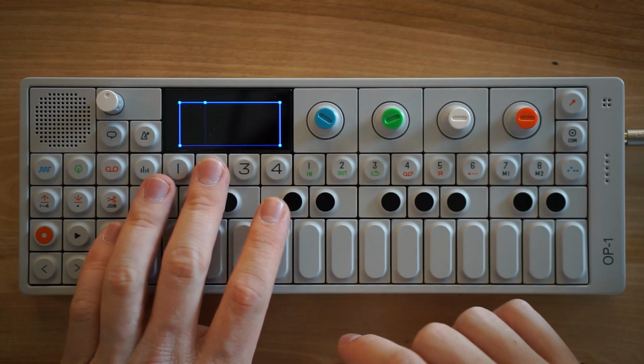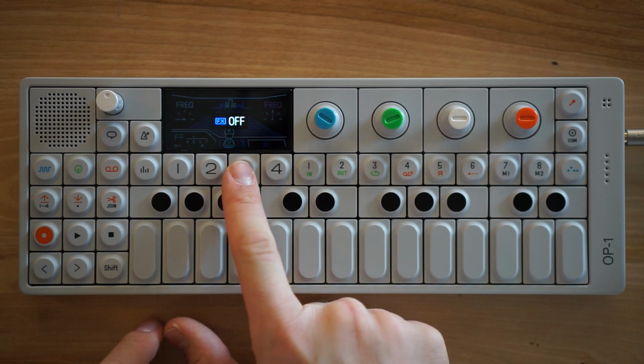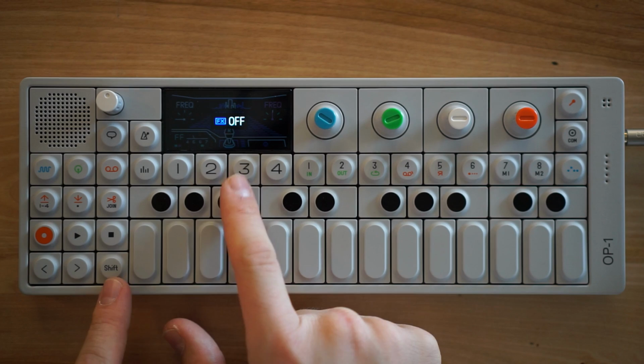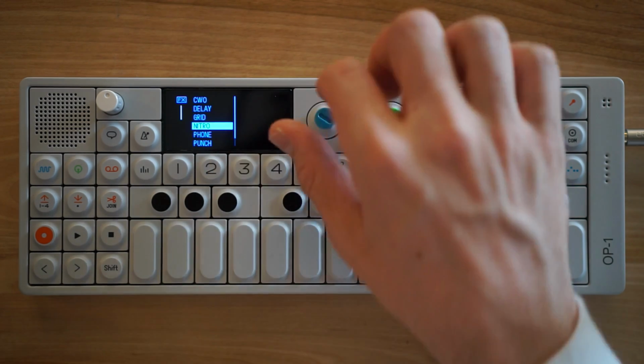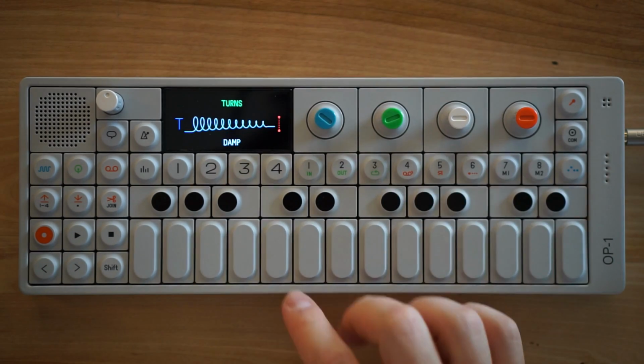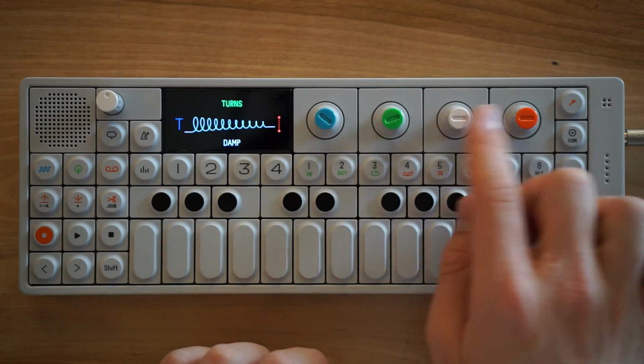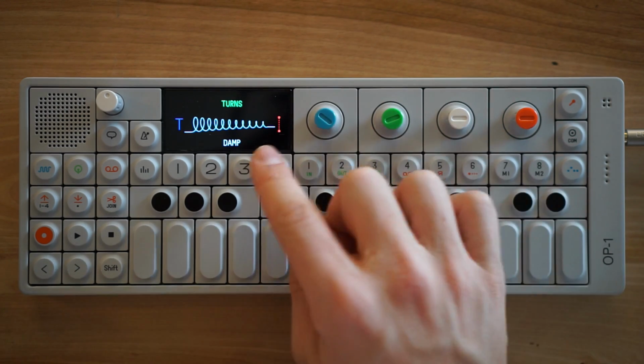So then the next page is your effect. So to turn your effect on, you just press 3 on and off. And to change which effect you want, you press shift and then go to the effect. For this, I'm just going to go to a reverb. And in your effect, your adjustments, again, are color-coded.